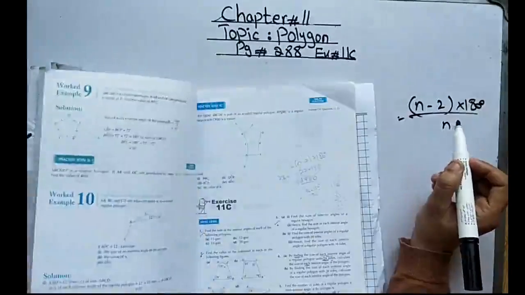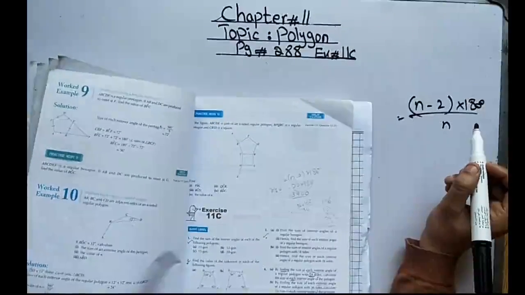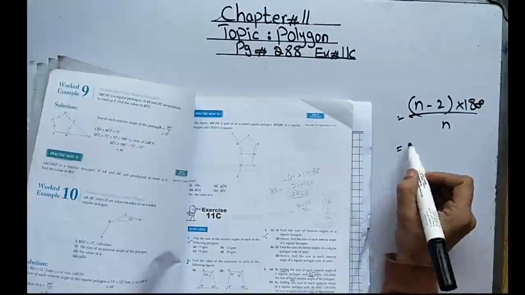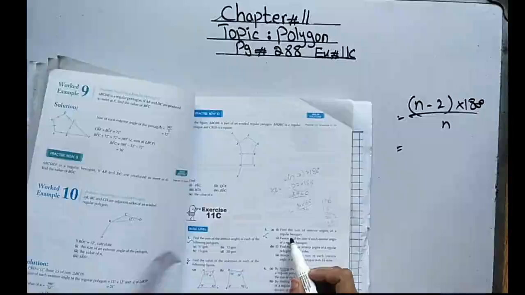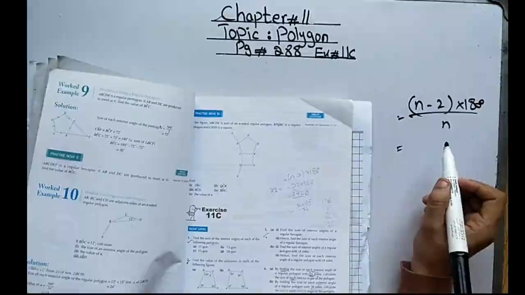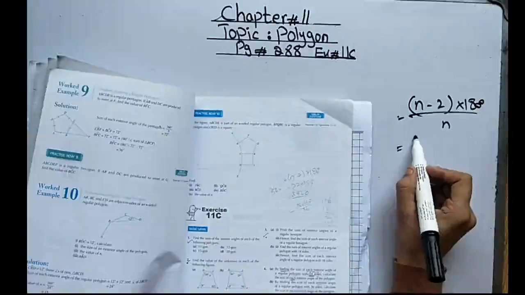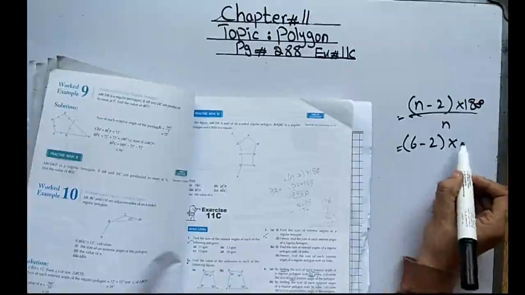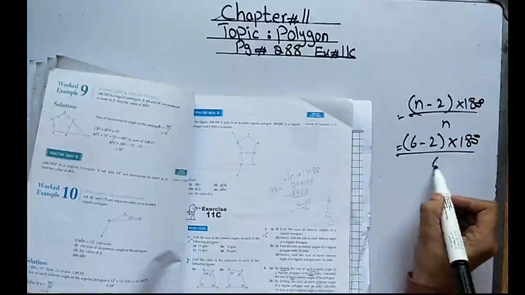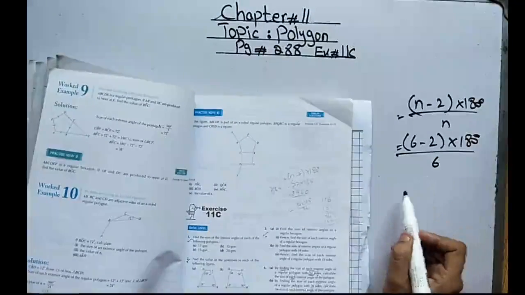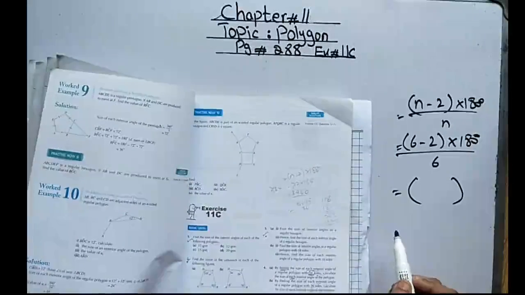This is the formula for finding each interior angle. As we know the shape is a hexagon, it has 6 sides. So (6 minus 2) multiplied by 180 divided by 6. Then you will find each interior angle.